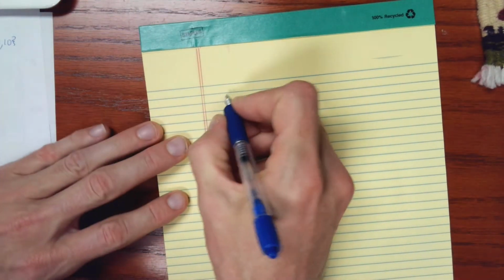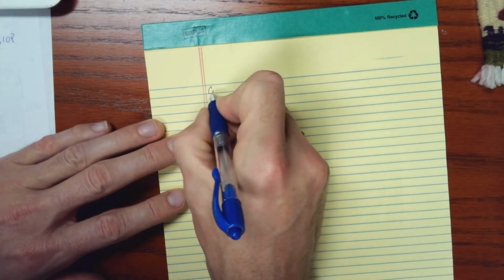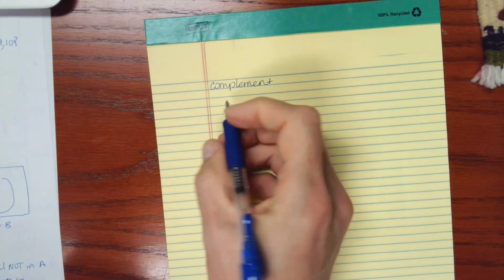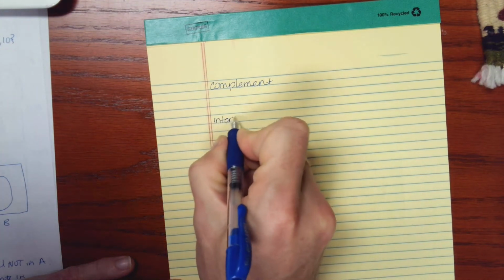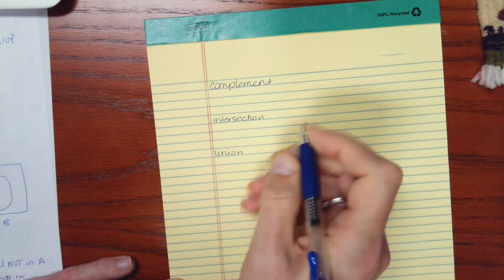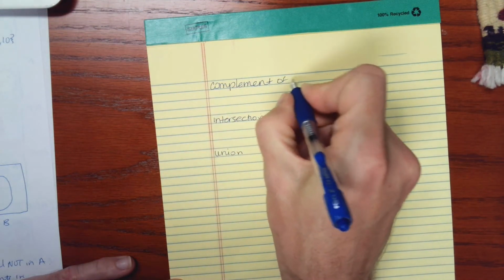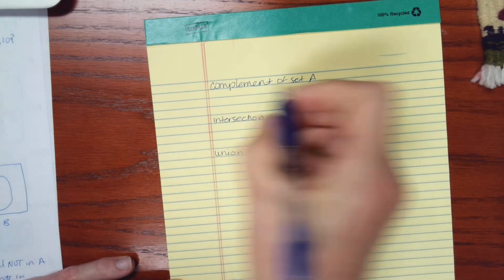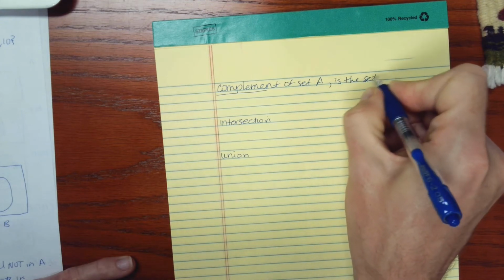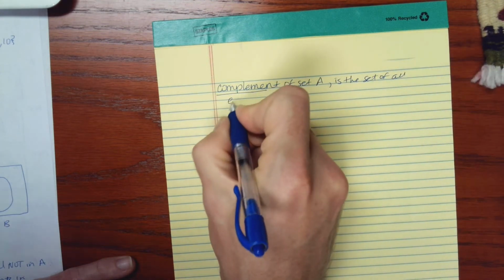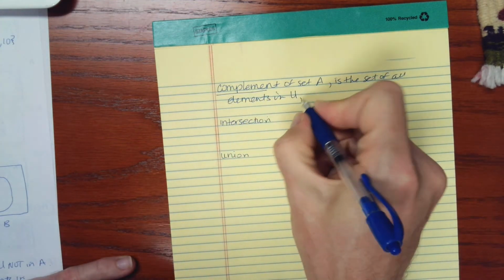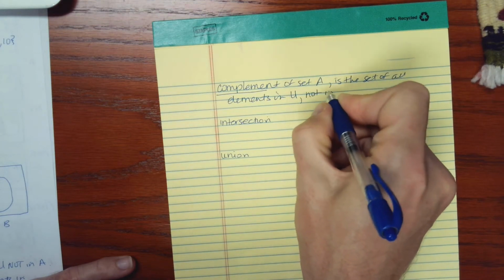Three terms that I'm going to be using are complement, intersection, and union. So the complement of set, and I'll just say A, set A. So the complement of set A is the set of all elements in U. So in my universe, not in A.